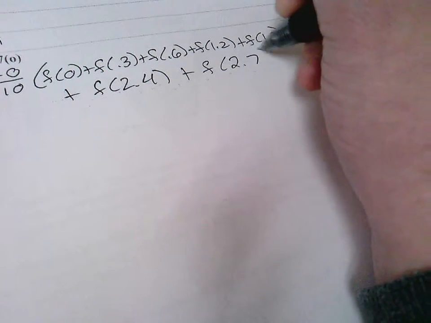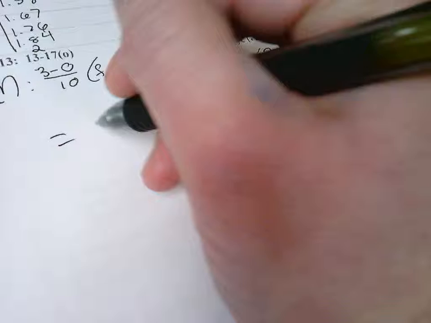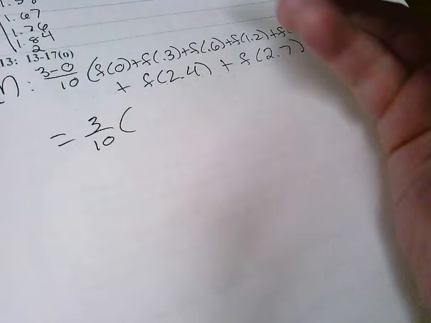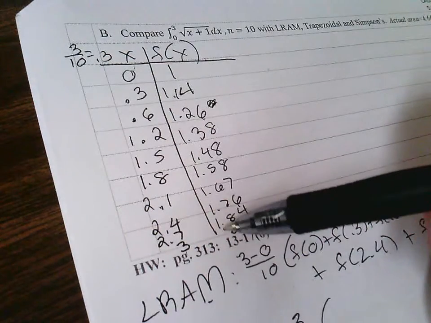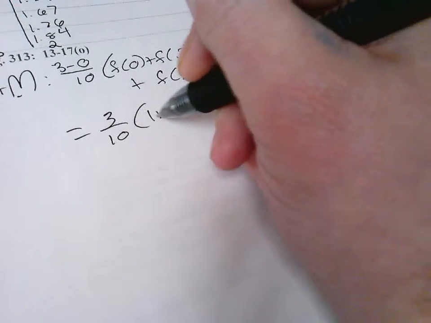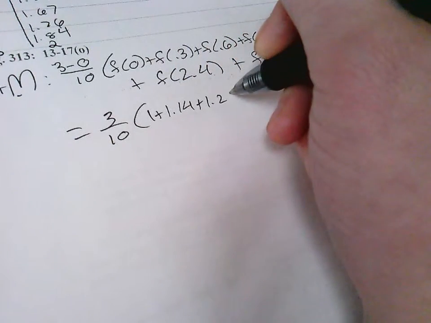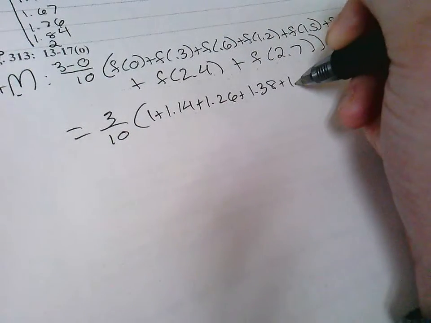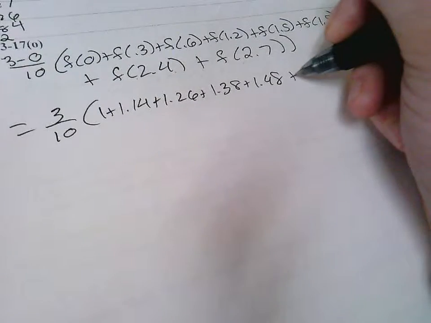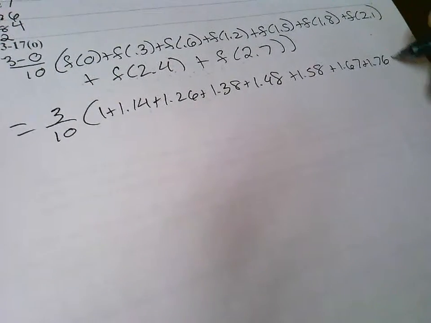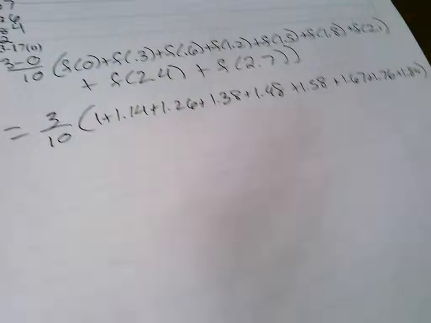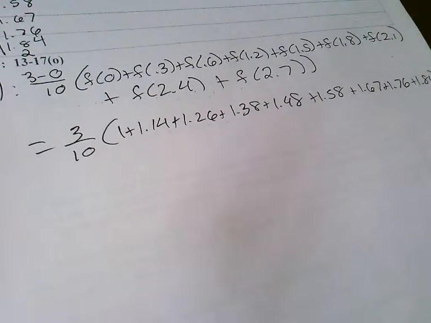Okay, that's left endpoint. So that's going to be equal to 3 over 10. F of 0 is 1. So now you're using the table: 1 plus 1.14 plus 1.26 plus 1.38 plus 1.48 plus 1.58 plus 1.67 plus 1.76 plus 1.84. Okay, so that's everything through f of 2.7, and your answer is going to be approximately 4.509.